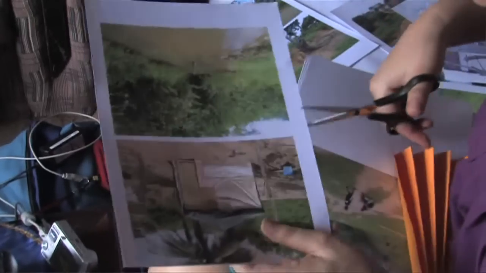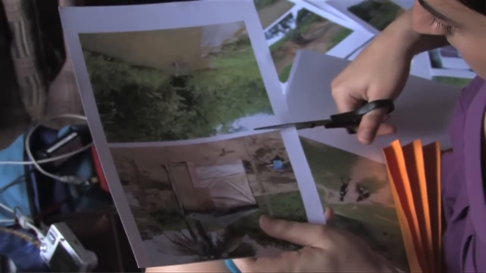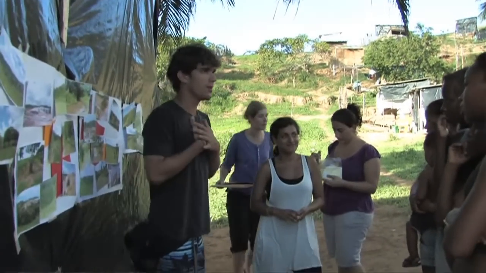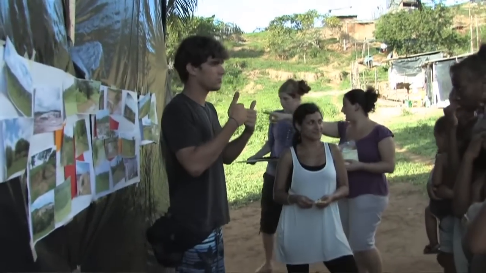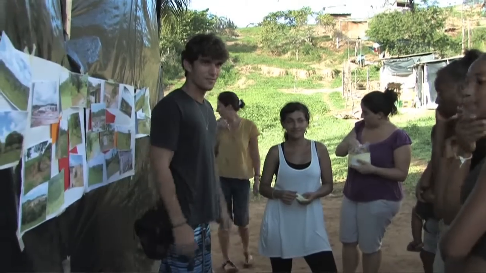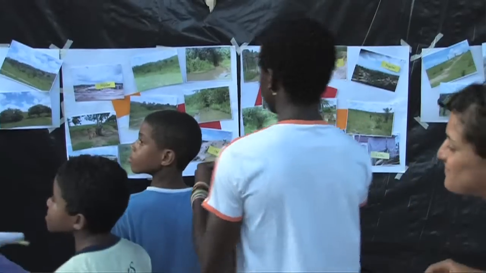Stage 2, qualities of the open space. In this stage, you start preparing the tools. First, you print the pictures. The pictures should be numbered and labeled on the back with the name and age of the author. Arrange the pictures on the wall, on the floor, or on a board with only the numbers visible, so the participants don't know who actually took each picture.